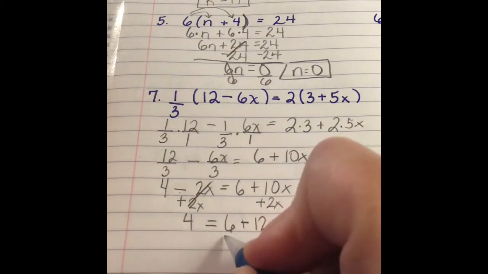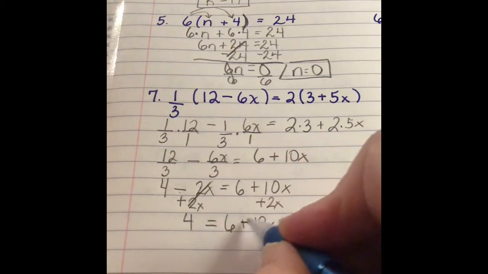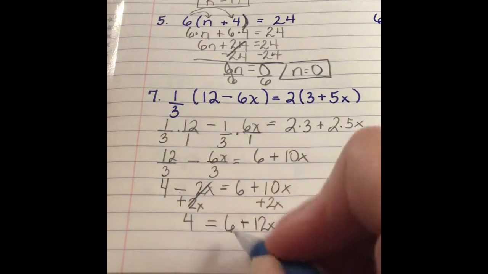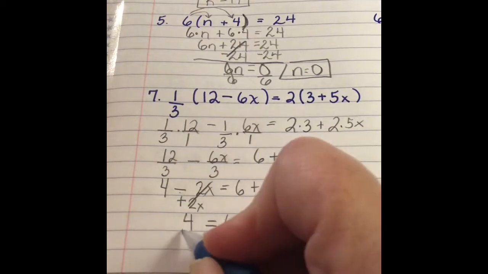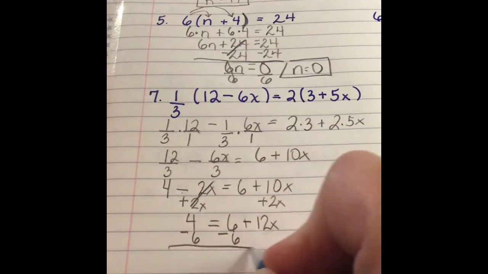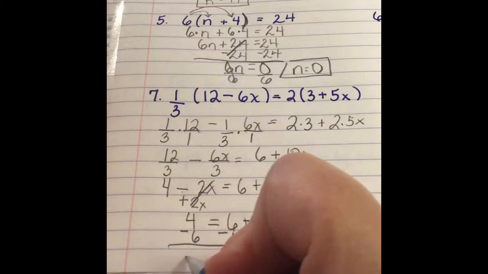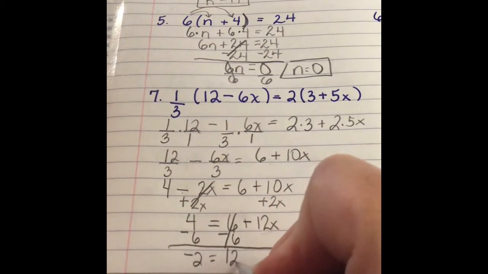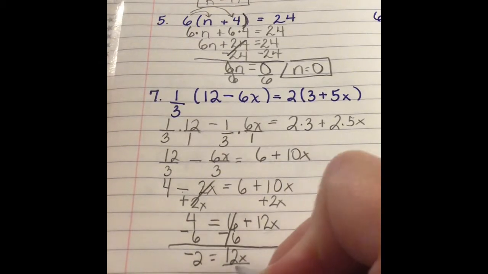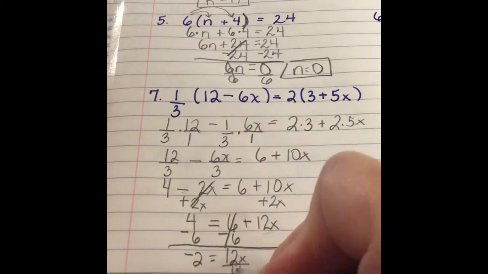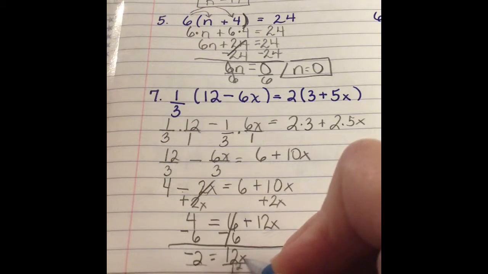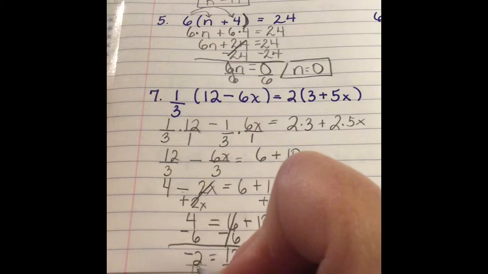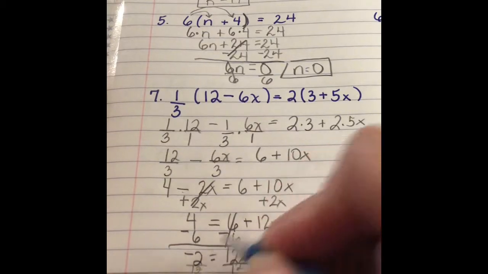Now I'm going to move this 6 to the left because I've got my variables on one side. I only have one variable. Need to move my constants to one side as well. So I'm going to subtract 6. So I'm going to have 4 minus 6 is negative 2. That goes away, equals 12x. Okay, then I'm going to divide by 12. And be careful, remember to always divide by the coefficient of the variable. A lot of students would just divide by negative 2 here, and then they would get the wrong answer.